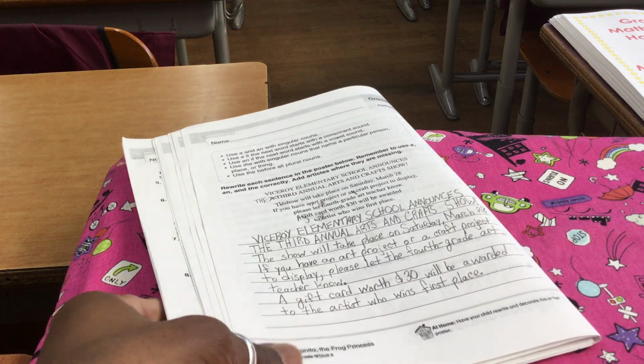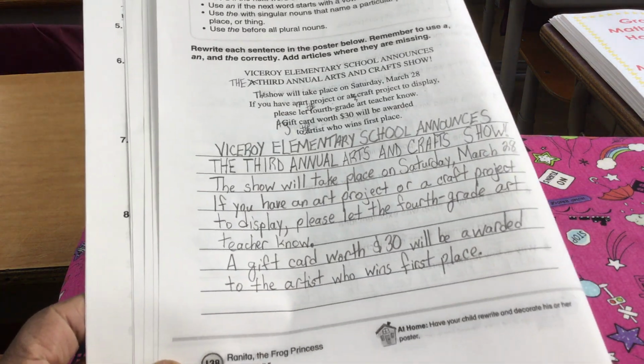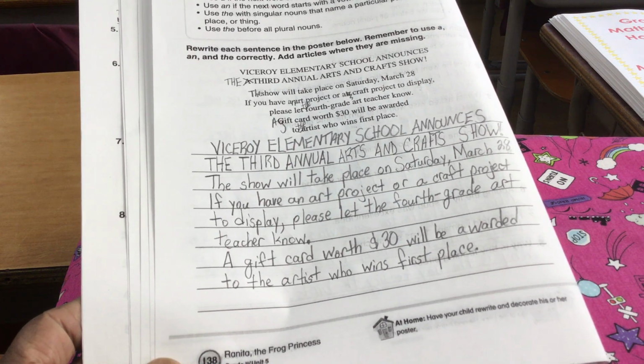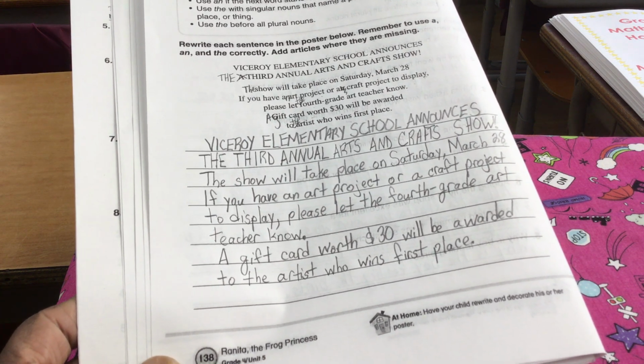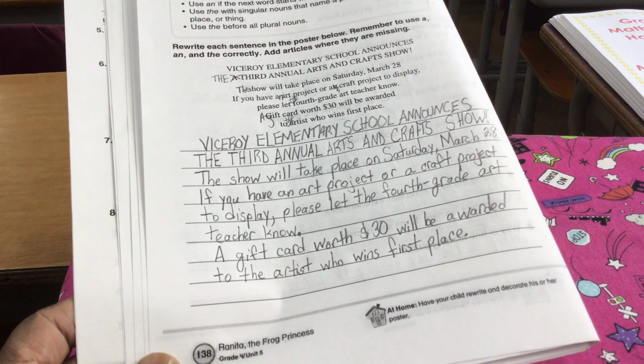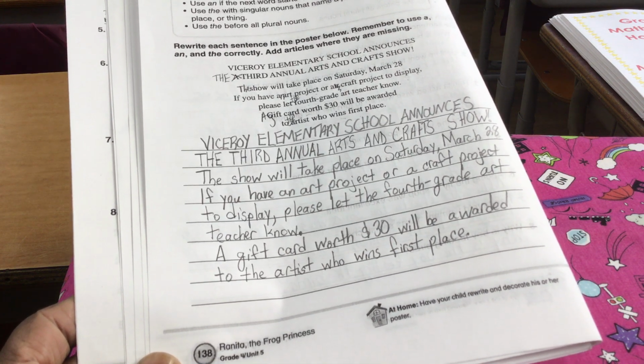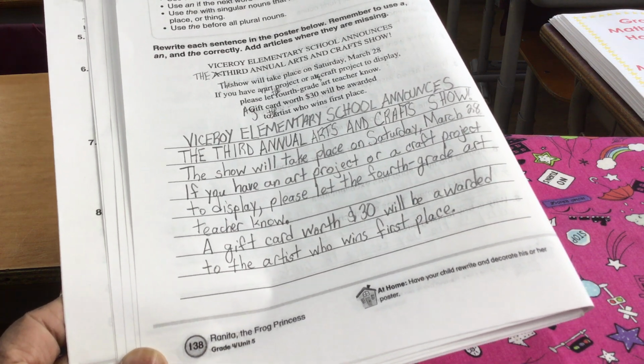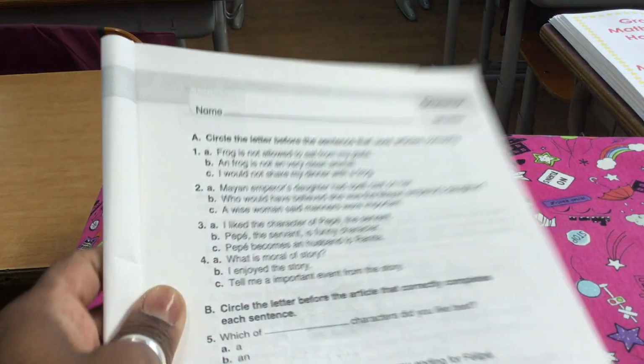And there we go. We have corrected all of the sentences in this paragraph. Okay? Or rather, poster. Now, after you have made all of your corrections or checked your work, if everything is okay, go to page 139.